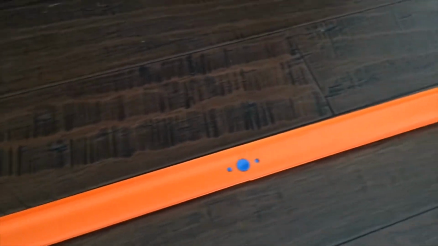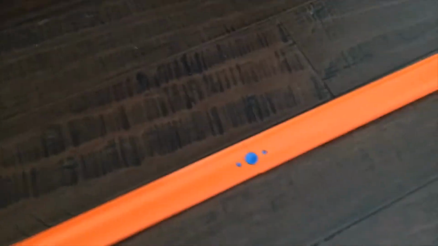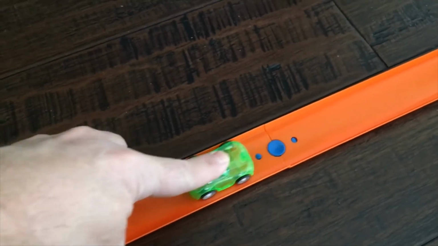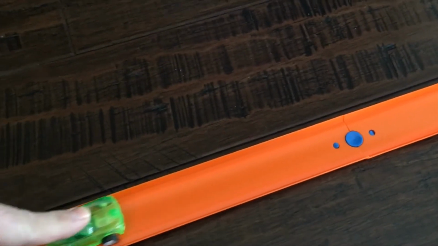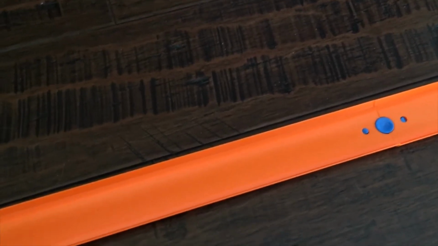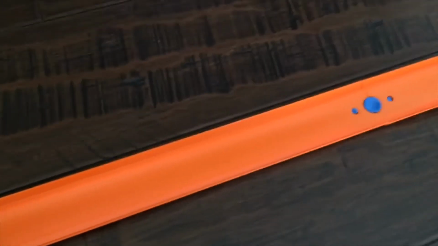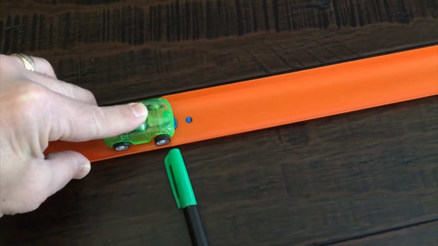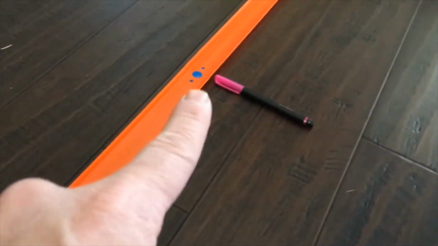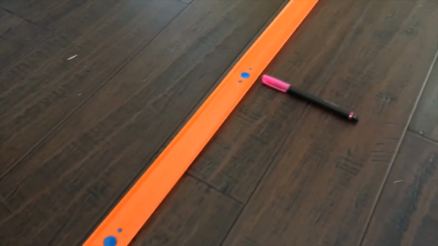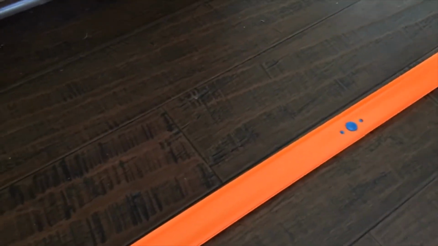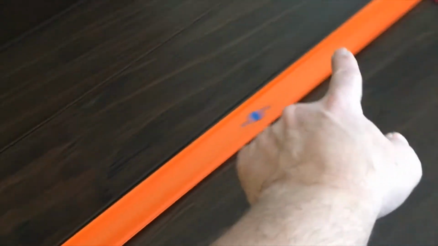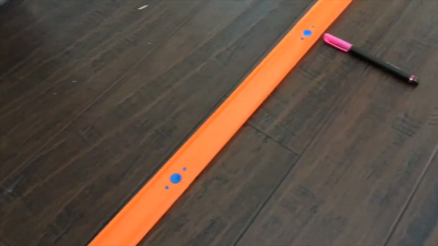Now when you run your car, you want to be consistent on your trials. So I usually do this. I'll start with the car back here, pull it back to this point, make sure our track is lined up still, and then we'll run our stopwatch from here to that point. And that's what you'll get for your time. So you'll probably need help running your stopwatch, but your timing from here when you release it to when it gets to there.